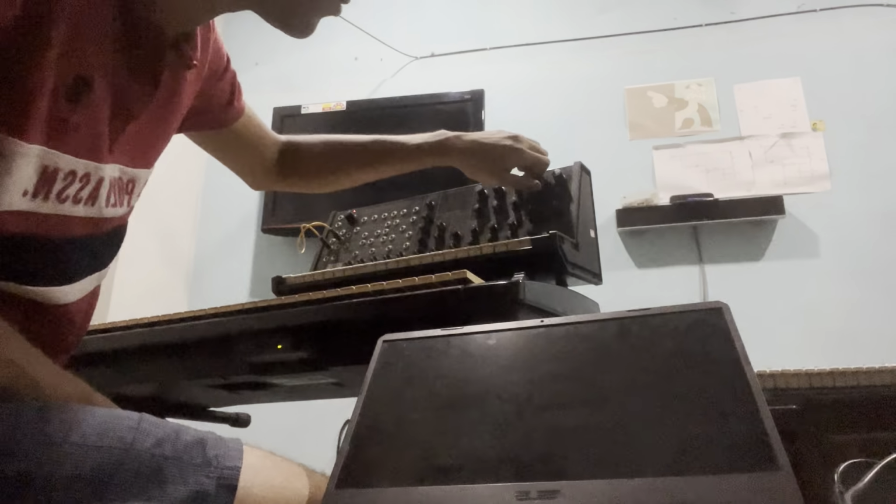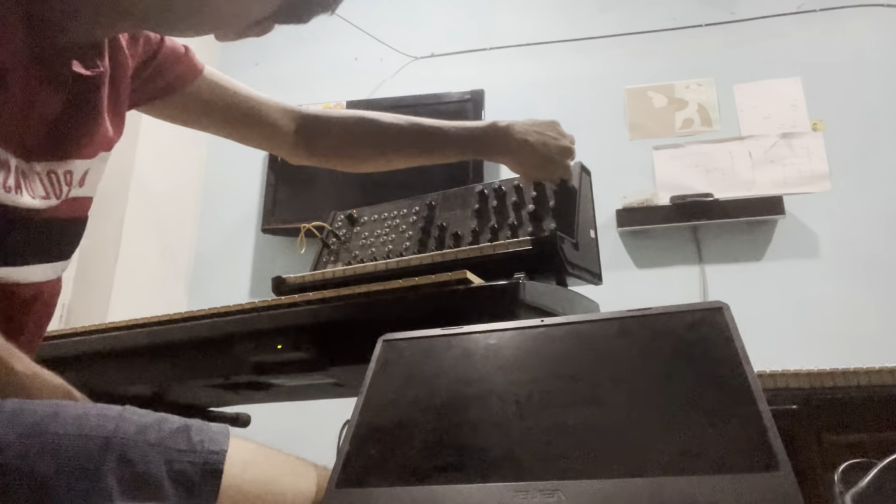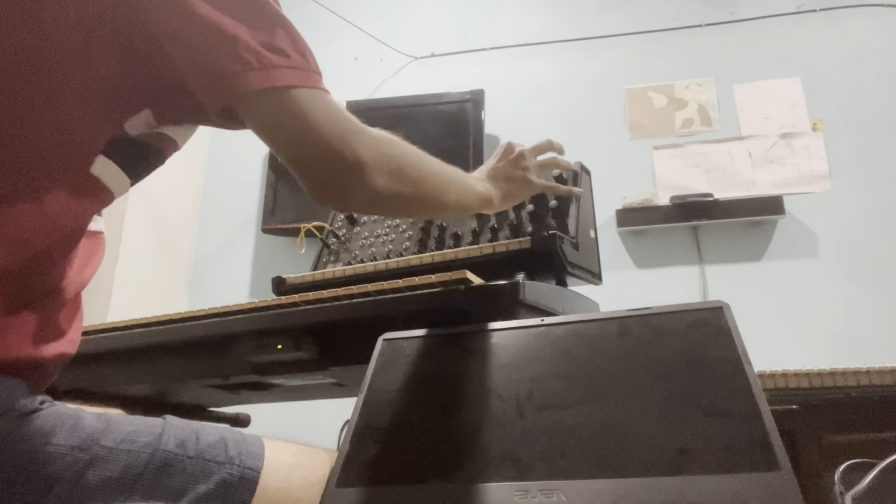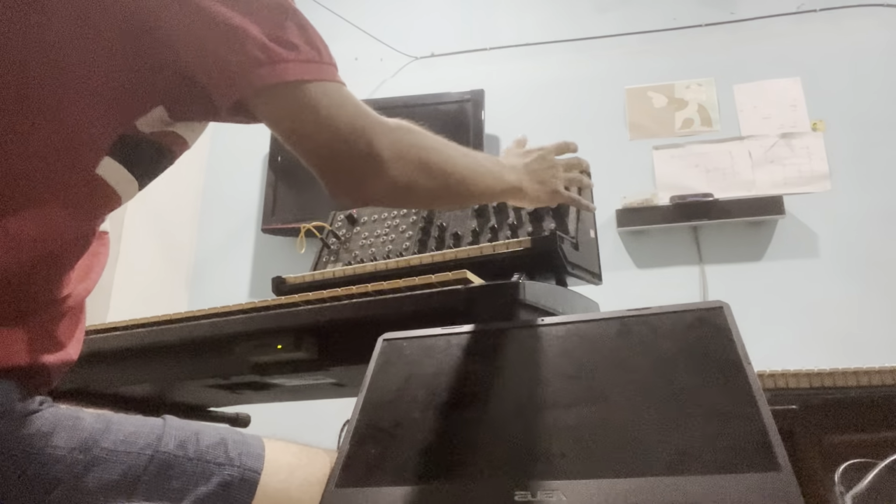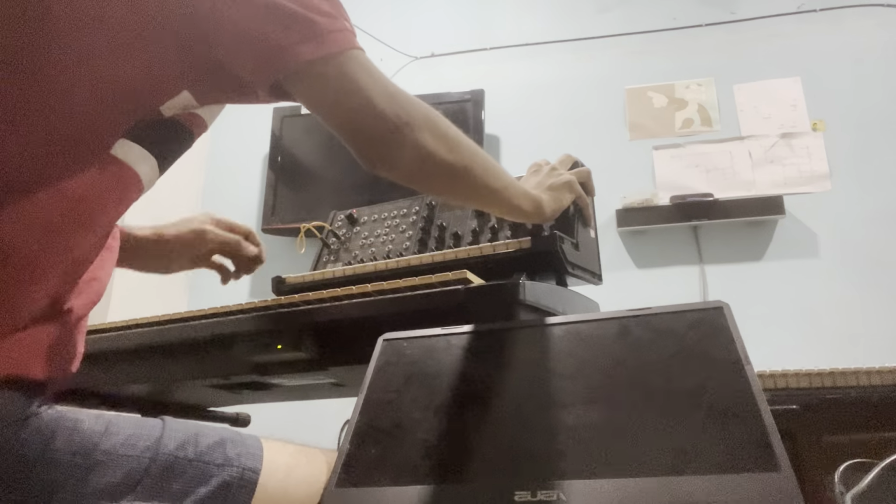Well, we do need sine wave. Sine wave is everything, but you could pair sine wave with sawtooth. So sine wave on VCO1, sawtooth on VCO2. More of sine wave, less of sawtooth wave. So a VCO mix of 60-40.